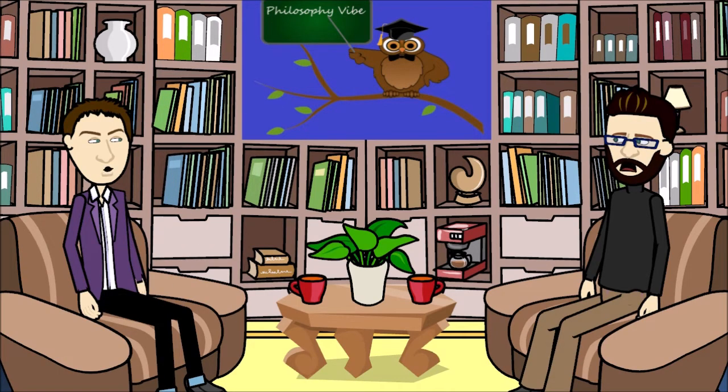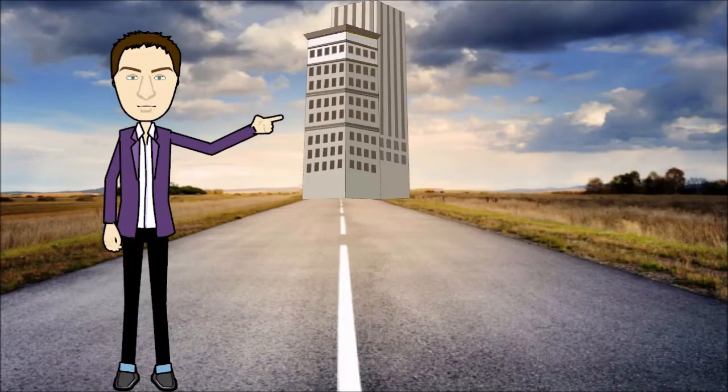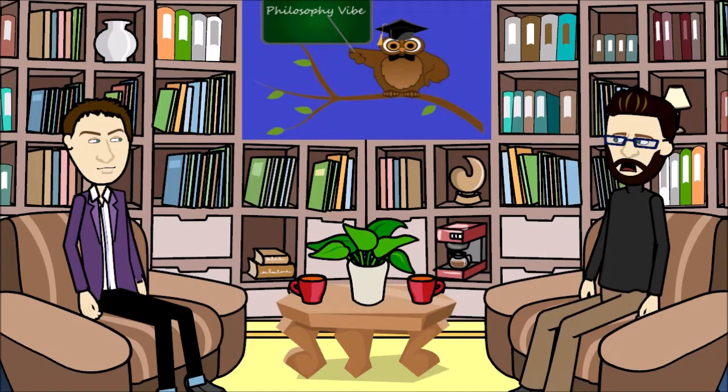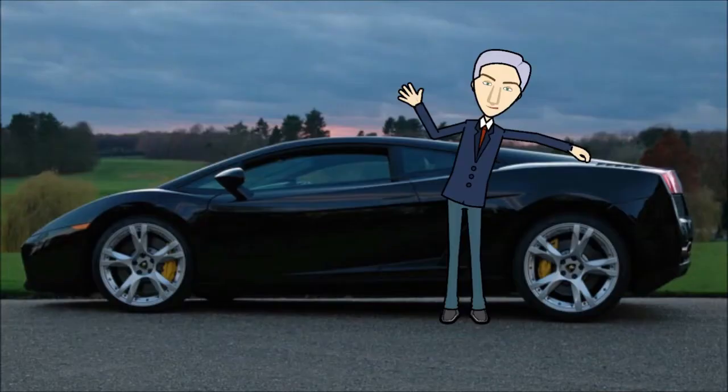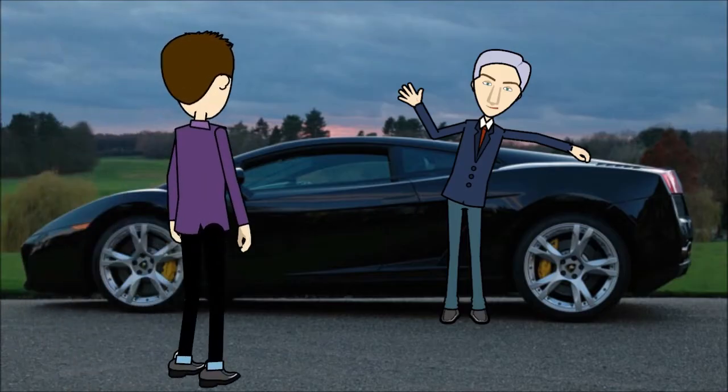Yes, that's correct. So if I was to say there is a building at the bottom of the road, this is an a posteriori truth. We cannot reach this through reason alone. I have to go out, go to the bottom of my road, and empirically verify that there is a building there. Exactly. Or if I was to say Tom's car is black, this is the same thing. I cannot verify this statement through just reason. I need my sense perception to verify that Tom's car is black.